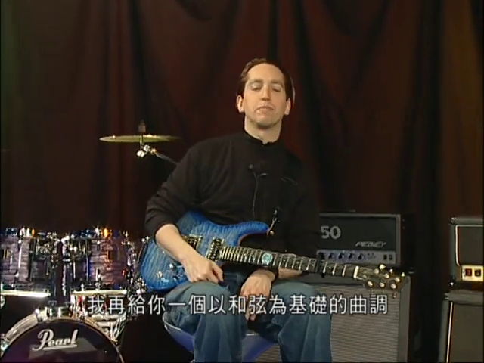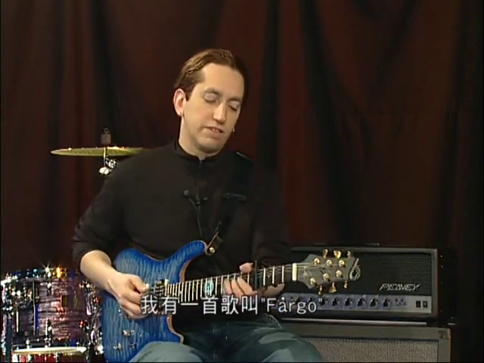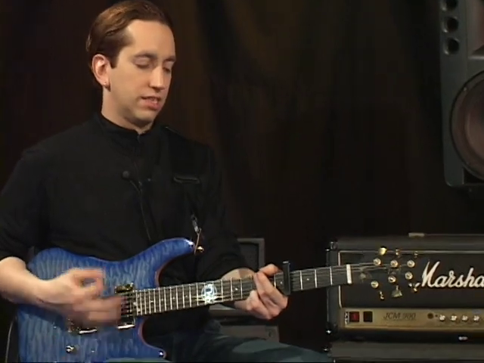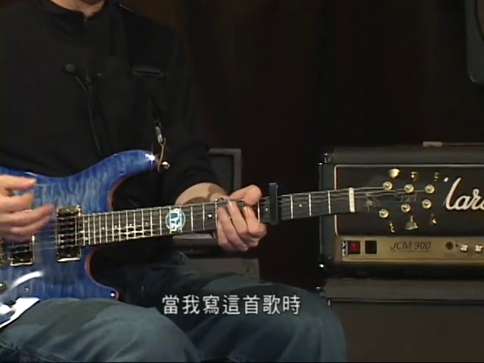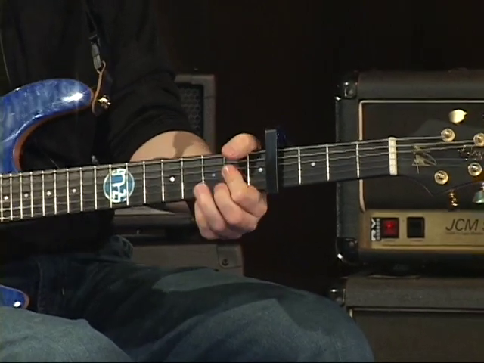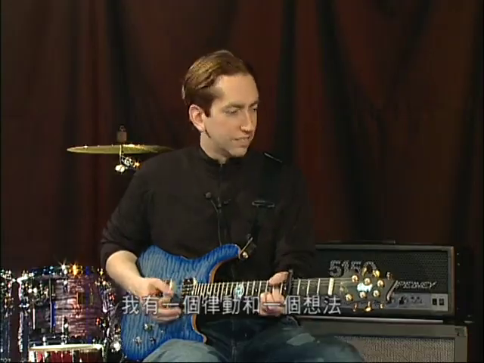chordal to actually modal. I want to give you one more example of a chordal-based song that actually turned into a riff-based song. There's a song called Fargo that I have. Those are the chords. Again, when I wrote it, I had a groove and I had an idea.